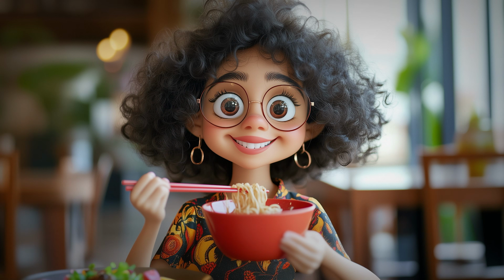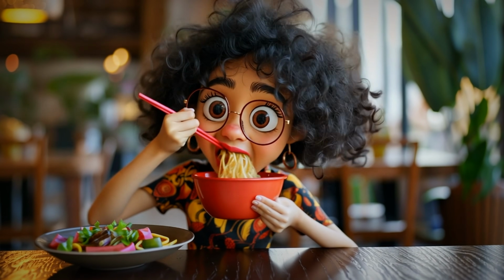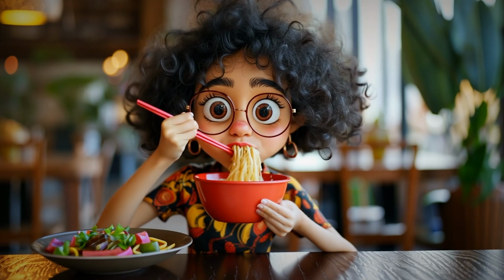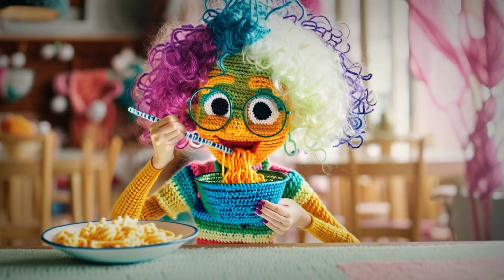Here's an image I generated with Midjourney, and then I ran it through Runway to create a video. Then I ran it through the Runway Gen-3 Alpha video-to-video tool. And look at the result that I got. It's fantastic.